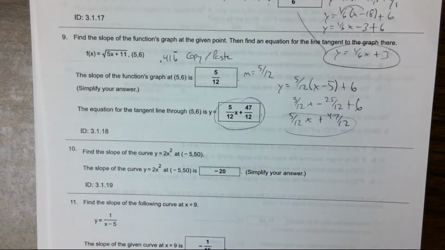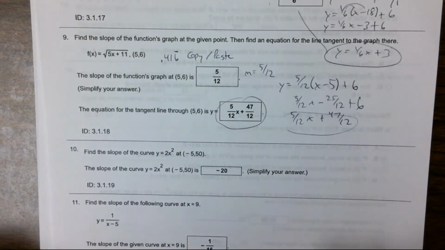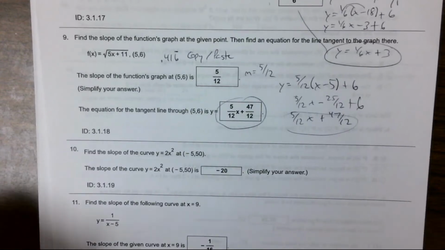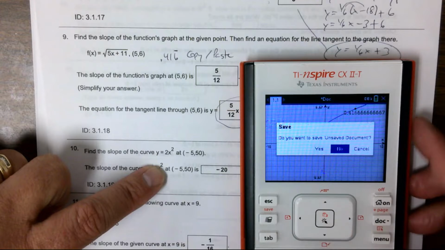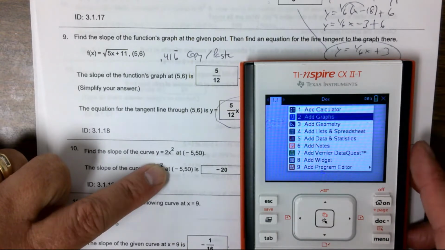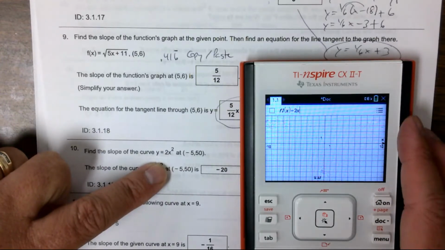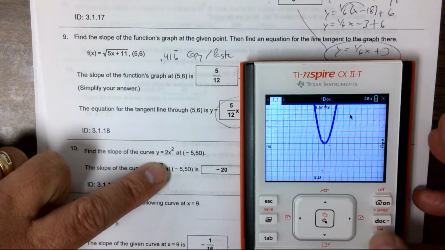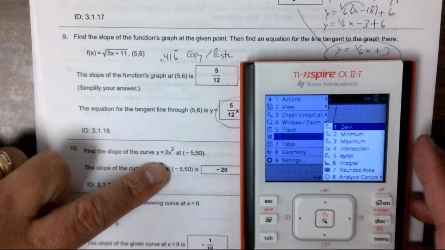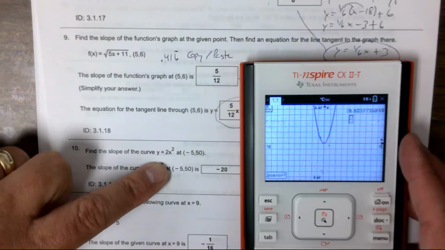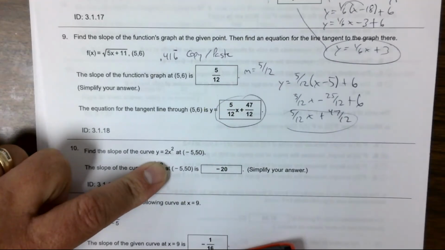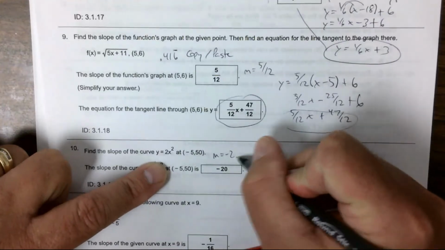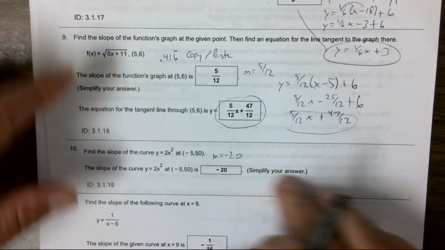Now this one, a couple of these only want the slope, which is easy. (2x squared), menu, analyze, dy dx, position -5. It says -20. And that time you don't have to get your equation.